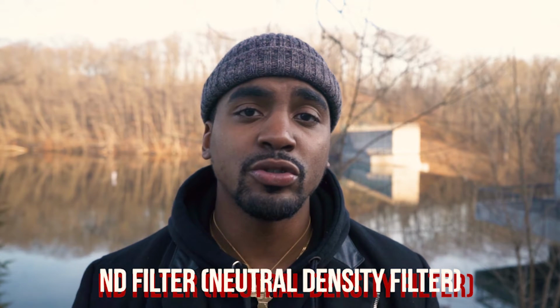So today we're going to be talking about what an ND filter is. That's a neutral density filter. I'm going to show you guys when to use it, how to use it, and why you should use it. Alright, so stay tuned.